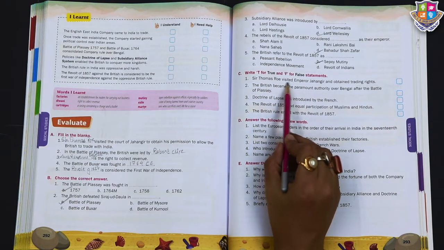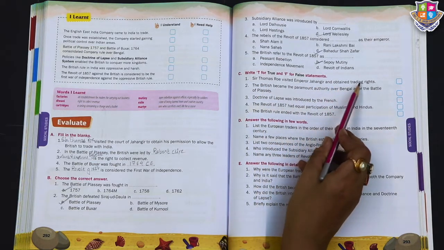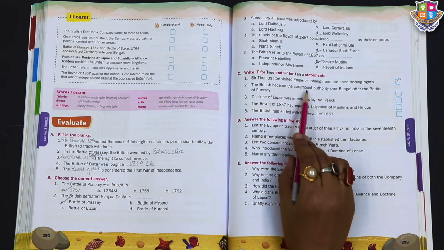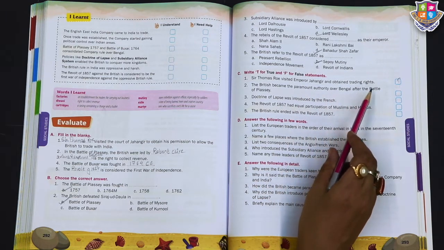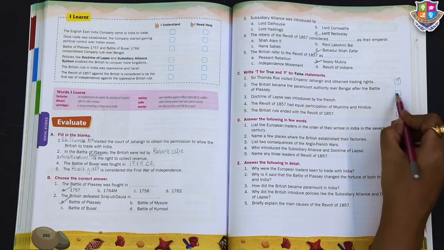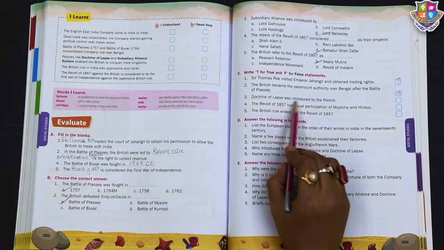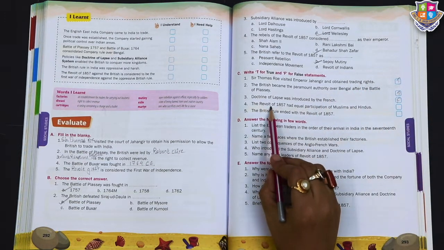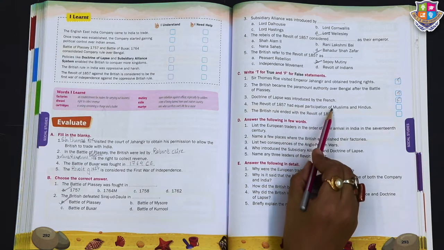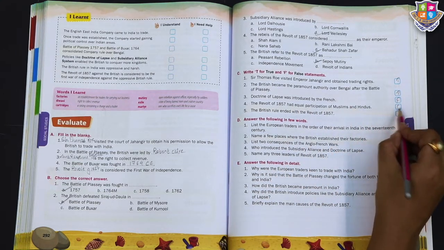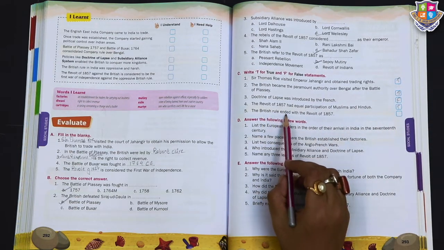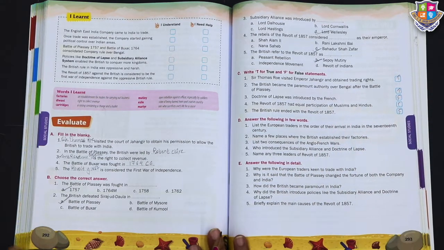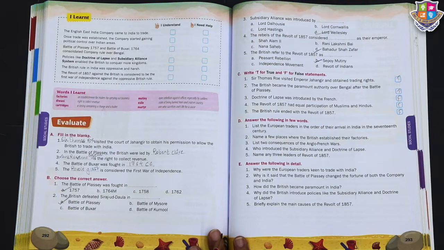Sir Thomas Roe visited Emperor Jahangir and obtained trading rights. True. The British became the paramount authority over Bengal after the Battle of Plassey. True. Doctrine of lapse was introduced by the French. False. The revolt of 1857 had equal participation of Muslims and Hindus. True. The British rule ended with the revolt of 1857. False. So this was about the chapter First War of Independence.